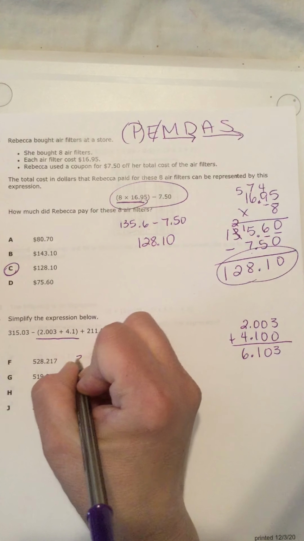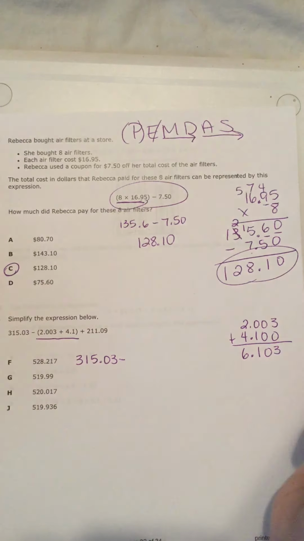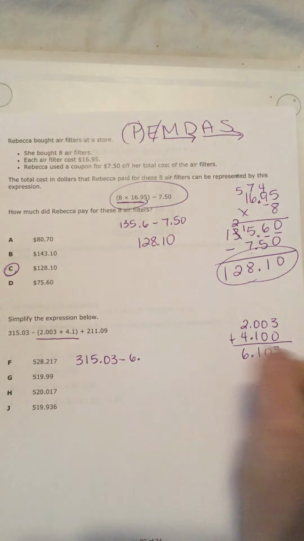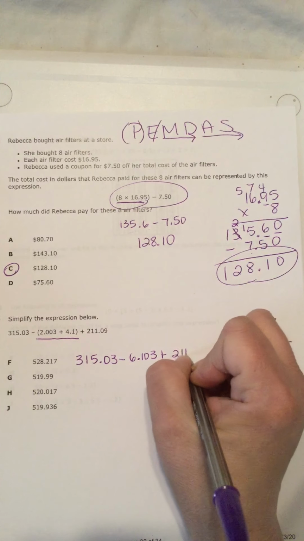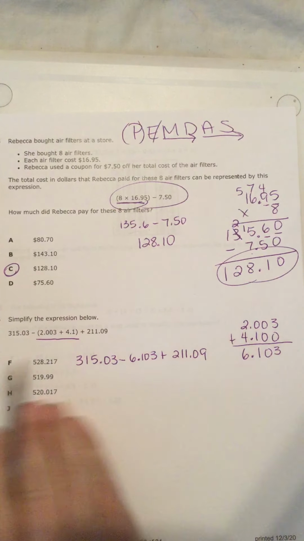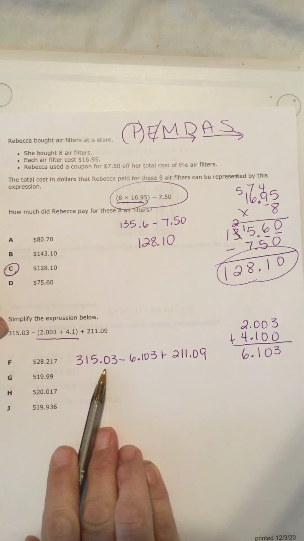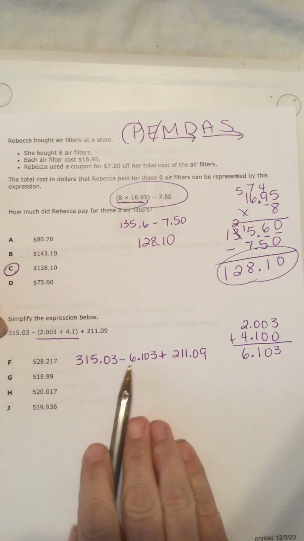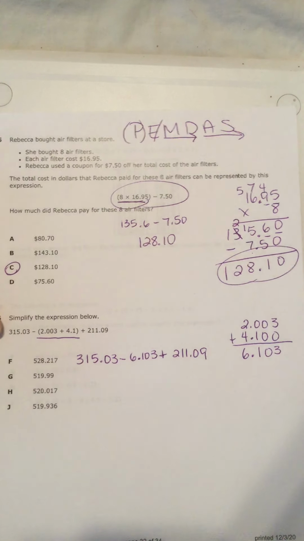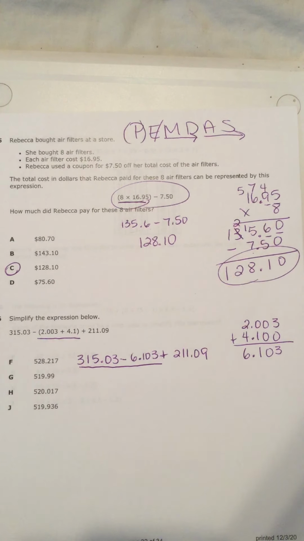Then we're going to bring 315.03 minus 6.103 plus 211.09. So I rewrote the problem. I solved this and put it right here, and then I brought this over and I brought this down, okay? All I have left is a subtraction and addition, and I have to go in order from left to right. So you're going to start by subtracting that and then adding the last piece.